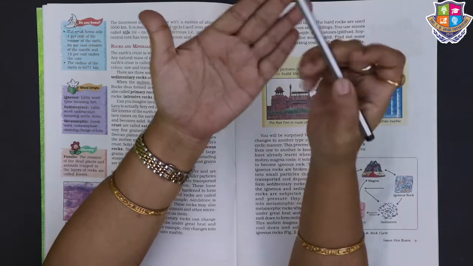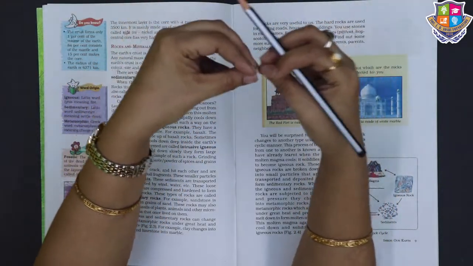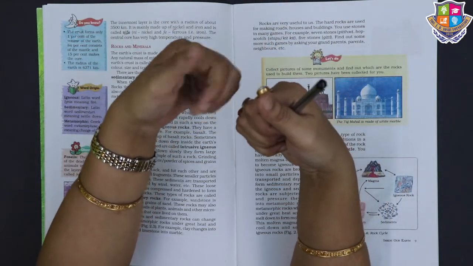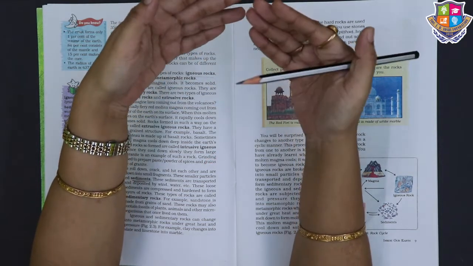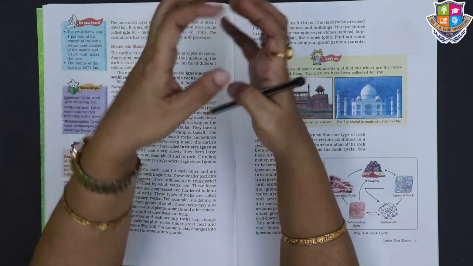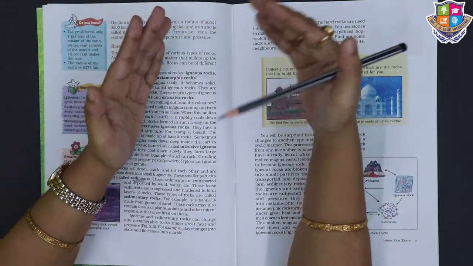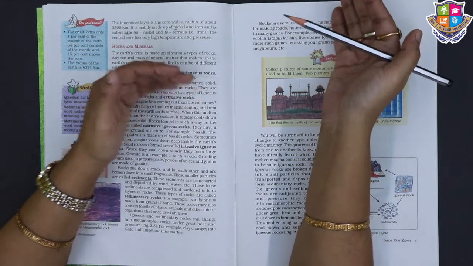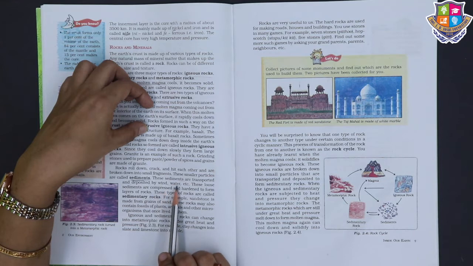When the lava comes out, it clashes with each other and forms small particles. And when it cools down, you will see that it forms a very solid portion, and it also keeps on spreading in small particles. Those small particles are known as sediments, and sedimentary rocks are formed from them. These sediments are transported and deposited by wind, water, etc.